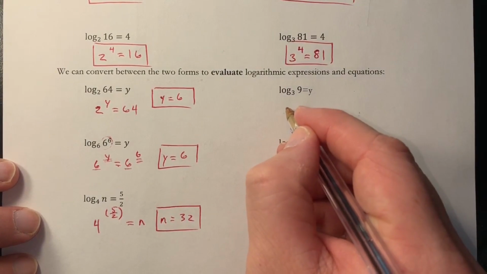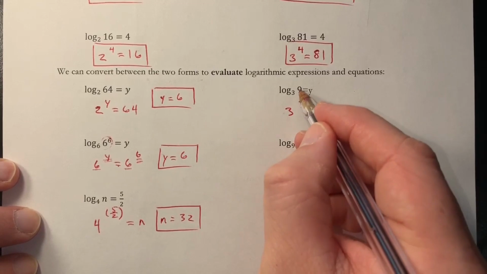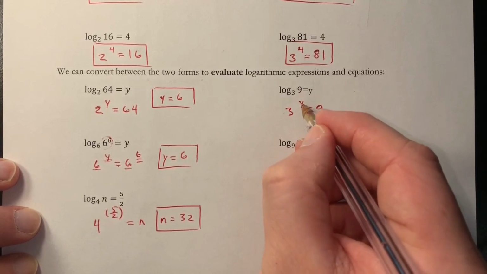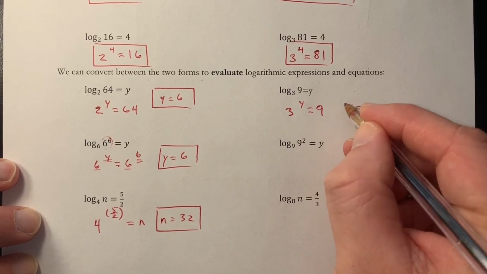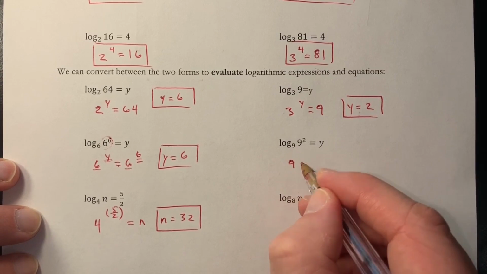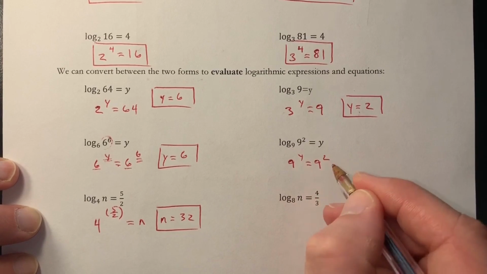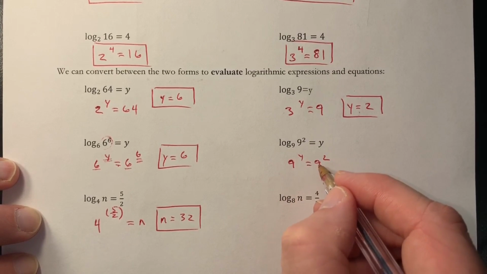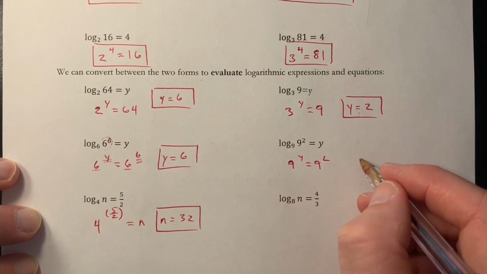So in exponent form, we have 3 to the y power equals the argument of 9. 3 to what power is 9? That's 3 to the second power is 9. Base of 9, exponent y, an argument of 9 to the second power. 9 to what power equals 9 to the second power? That would be 9 to the second power equals 9 to the second power.